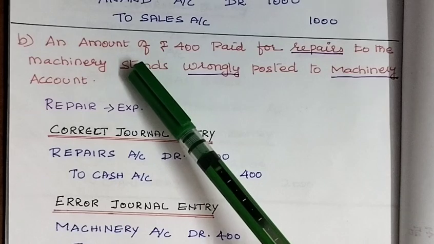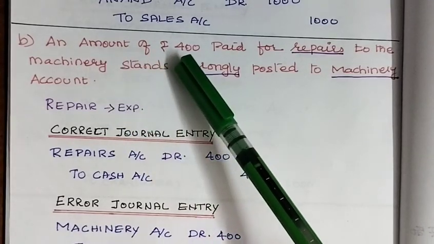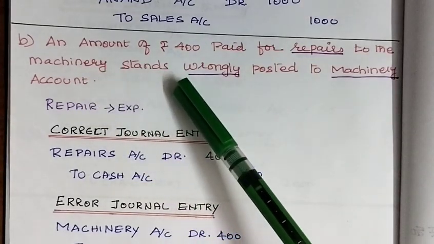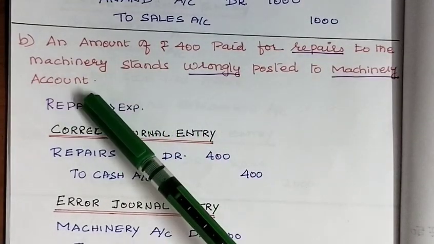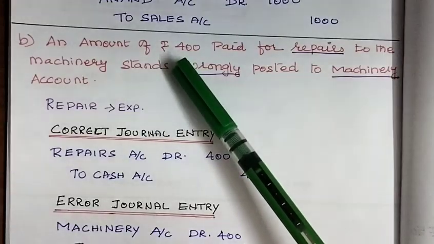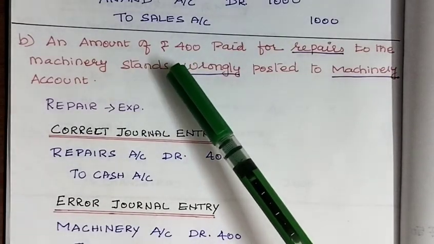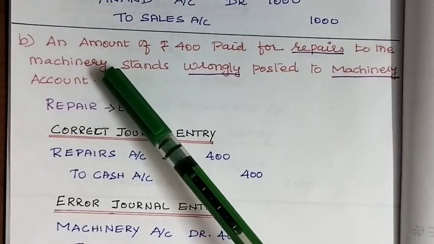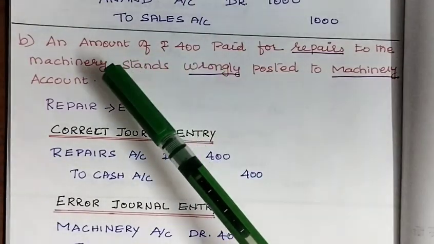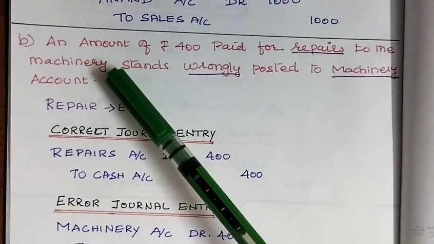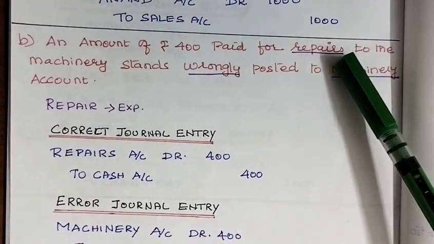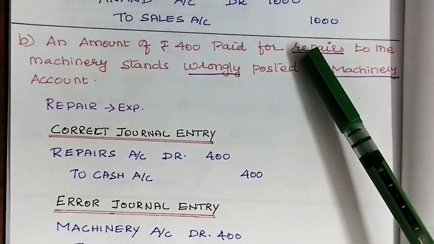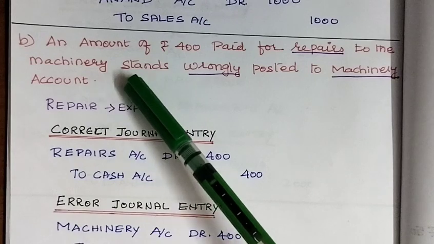The next transaction is an amount of ₹400 paid for repairs to the machinery stands wrongly posted to the machinery account. What is the meaning of this transaction? When you purchased machinery, after 10 years, for some problem you repair the machinery. So this is the repair charges. You paid the repair charges for repairing the machinery stands.